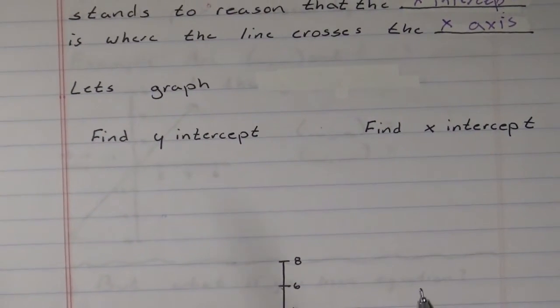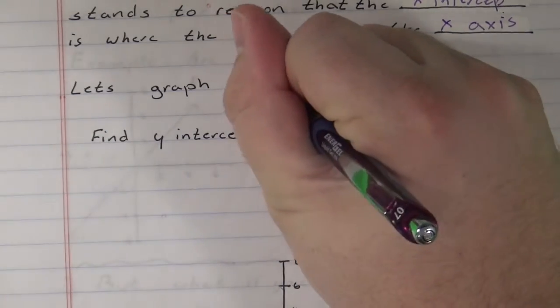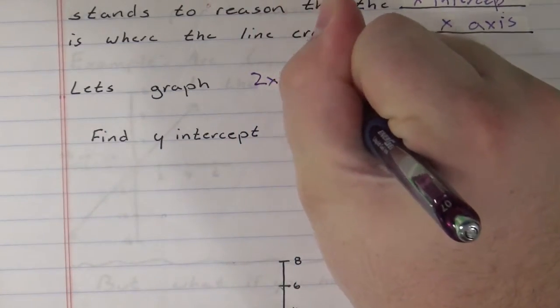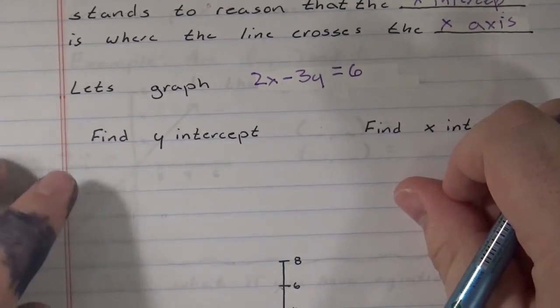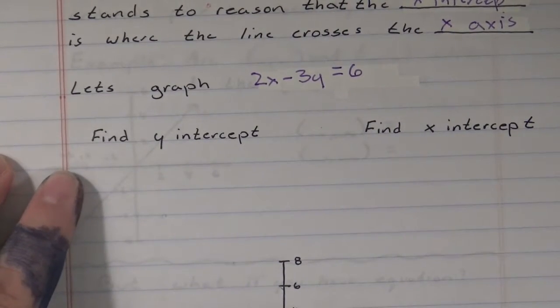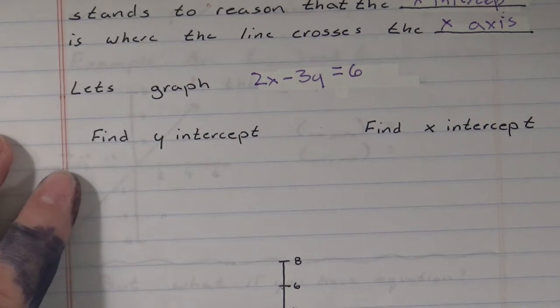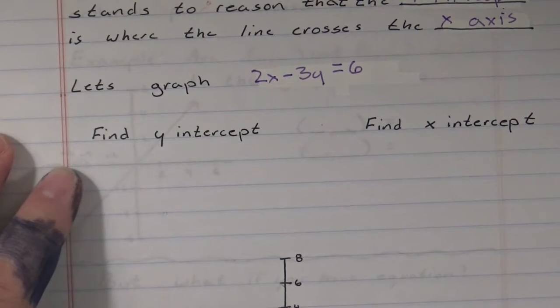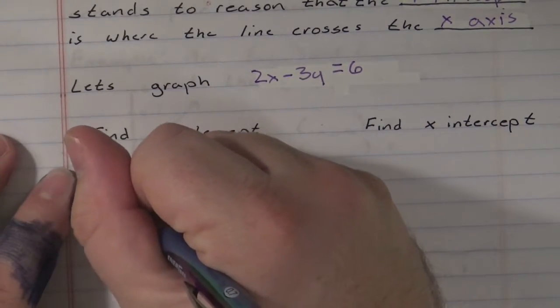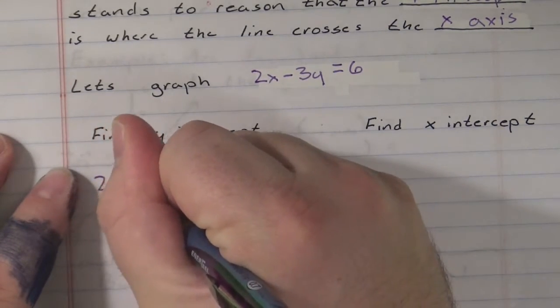So let's graph this equation. Let's say 2x minus 3y equals 6. And the first thing I want to do is find the y-intercept. Well, to find the y-intercept, I need to realize that x is going to be 0 because of what I just showed you. All right, so we're just going to plug in 0 in the place of x.